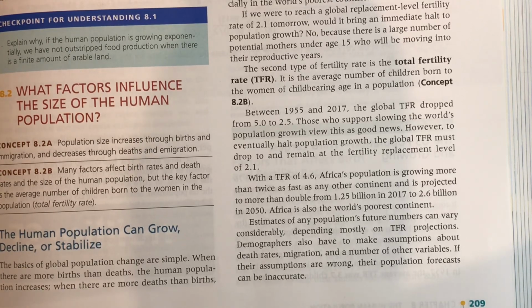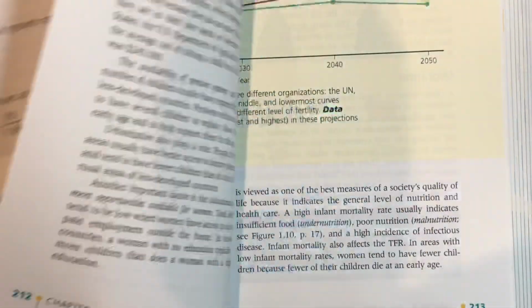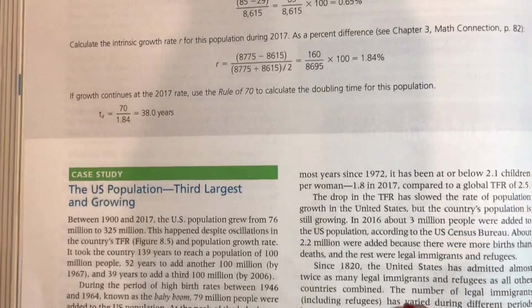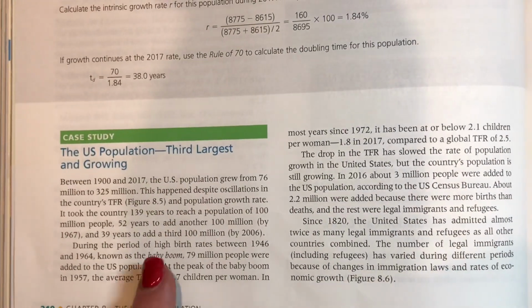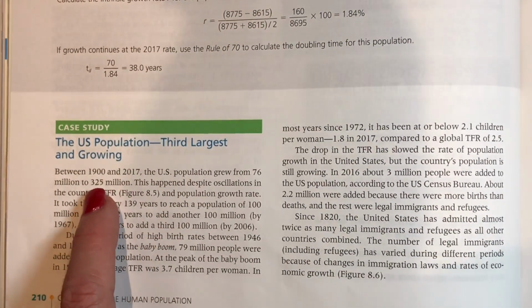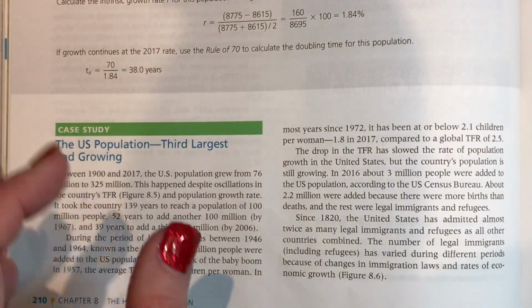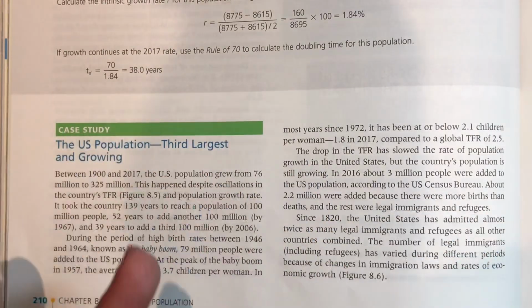Take a look at page 210 for some math connections. We're going to do that in class. But let's go ahead and take a look at the United States, which is the third largest country, but third largest by a much, much smaller margin. You're talking about billions of people to 325 million. The difference between 1, 2, and then 3 is just huge.